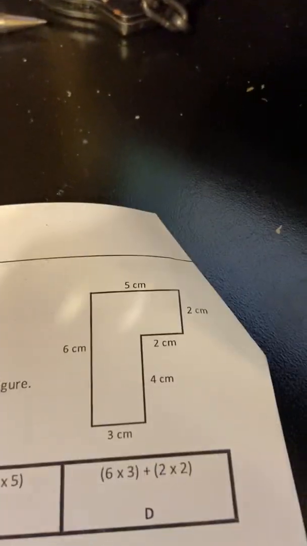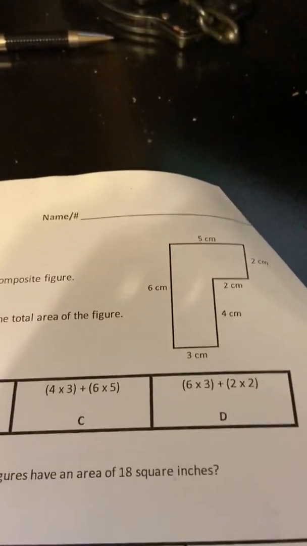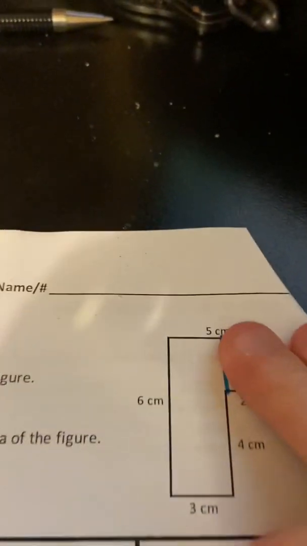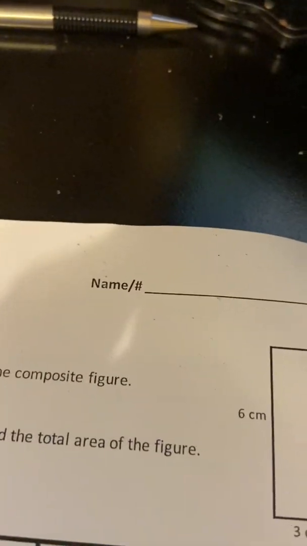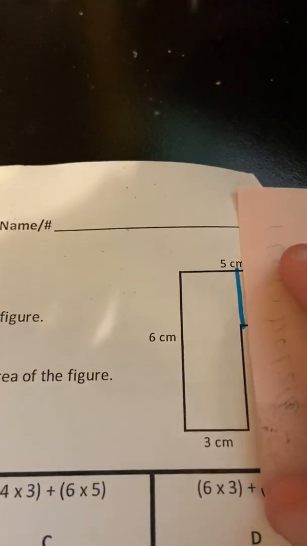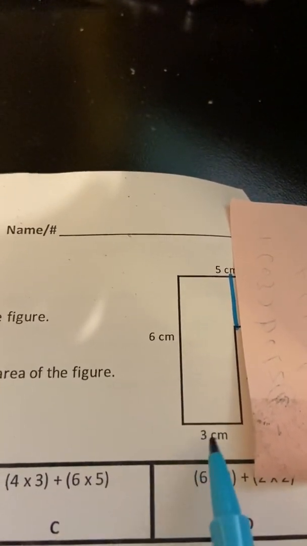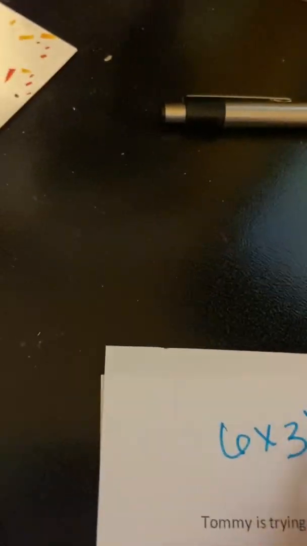So remember, we talked about you can divide up a shape more than one way. So the first way, we could divide it right here. Then I'm going to cover up my first shape. How many rows do I have? 6. How many columns? 3. And I didn't break either of those lines up. So I could come over here and write 6 times 3. That would be my first one.